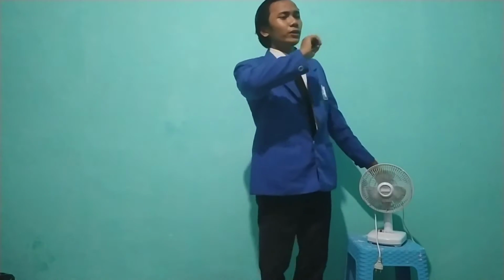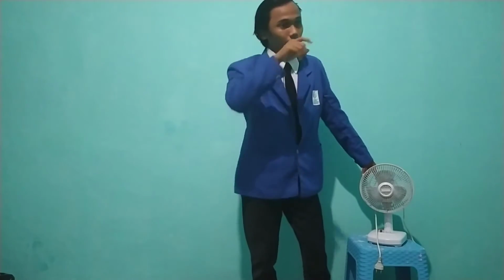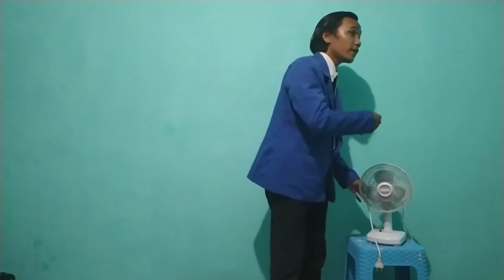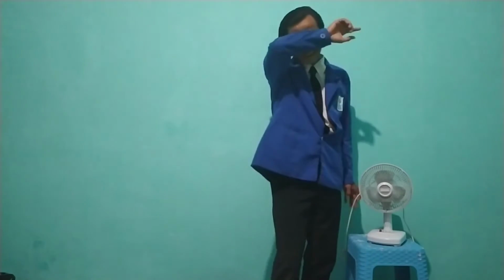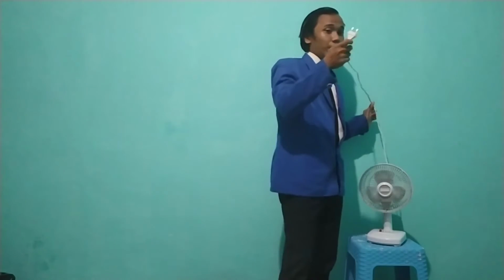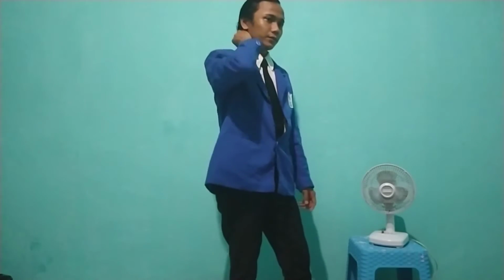And how about you, Sultani? Are you there? Okay. So what should I do to turn this fan on? Okay, this cable. So I should put this cable into a socket. Okay. Then it's still off.